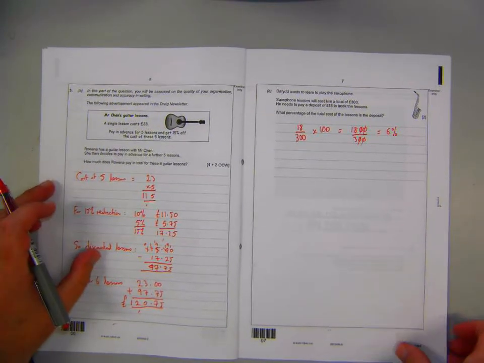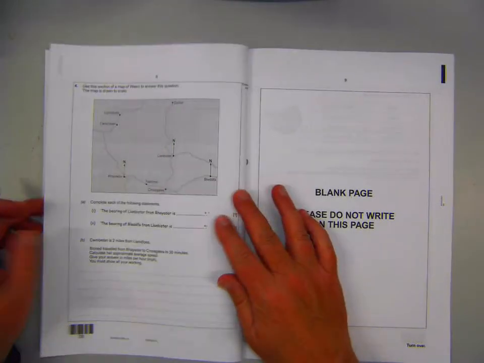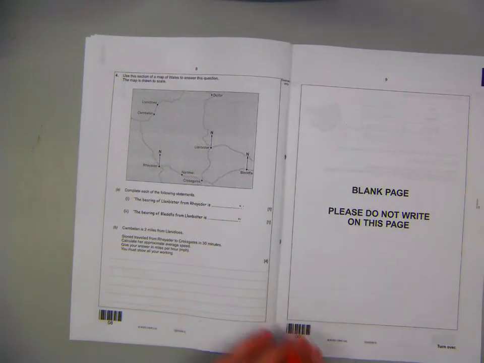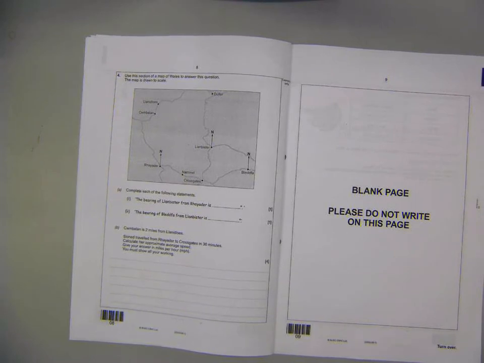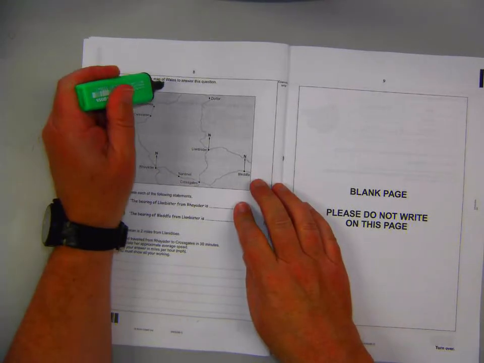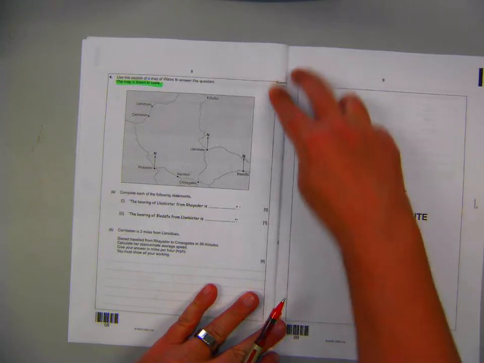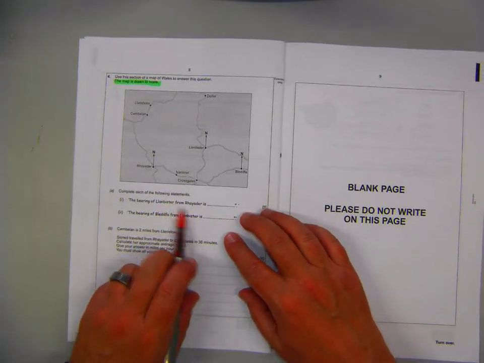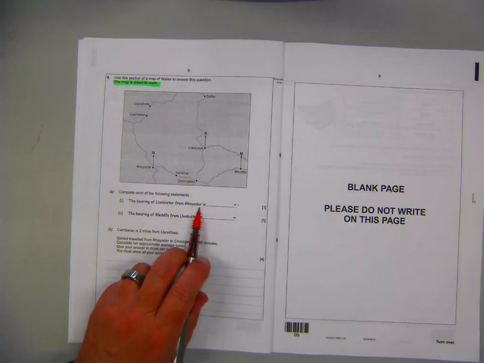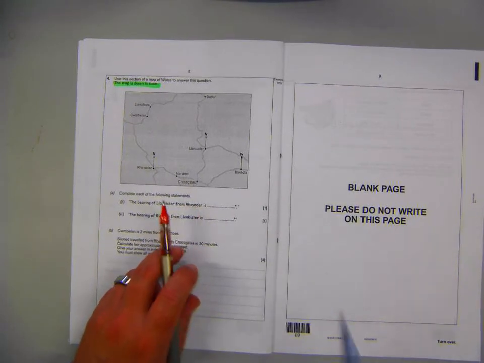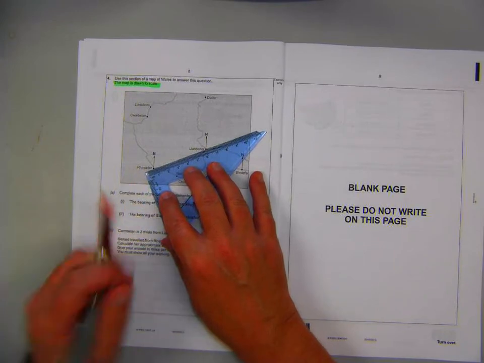So that's question 3. Question 4. Use this section of a map of Wales to answer this question. The map is drawn to scale. Okay, so that's telling us we can use our measuring instruments. Complete each of the following statements. The bearing of Llanbista from Rhyadr is blank. So, Llanbista from Rhyadr is where I am standing, and I want to measure the bearing to Llanbista.